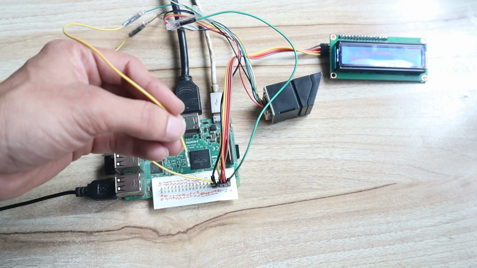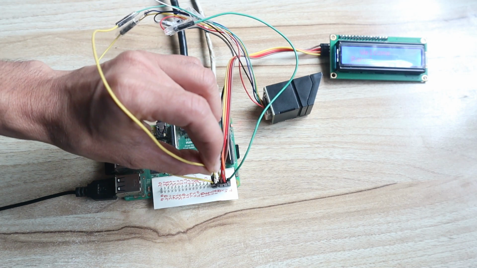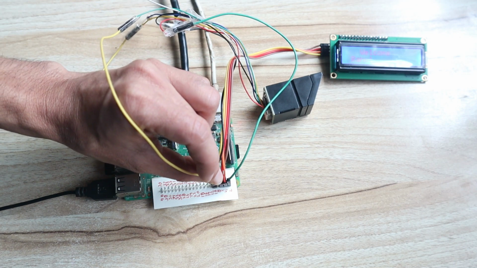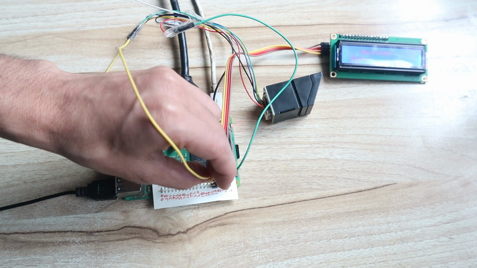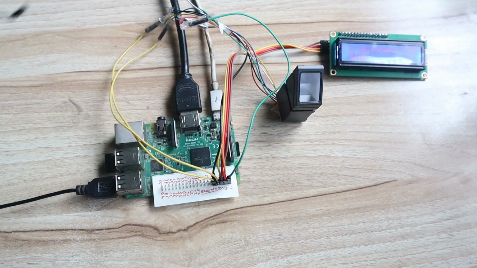Okay, the fourth number pin, that is the RX pin from this sensor, should be connected to Raspberry Pi TX, that is the 10 number pin of Raspberry Pi, sorry, 8 number pin of Raspberry Pi. So I quickly went through this one. If you want detail, again I repeat, please watch that video, you will get a detailed understanding of this sensor.